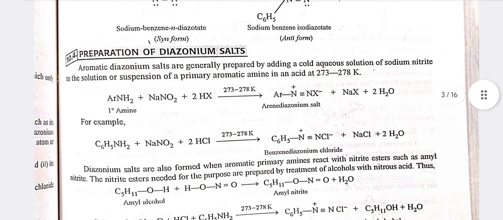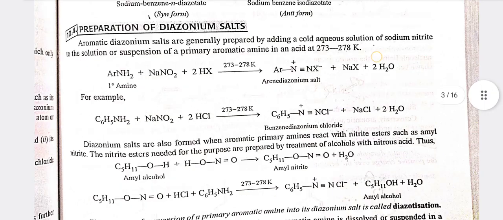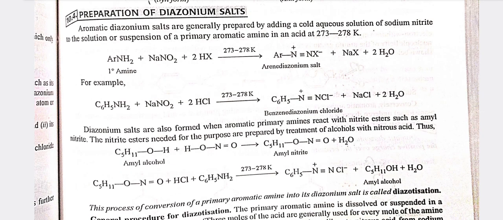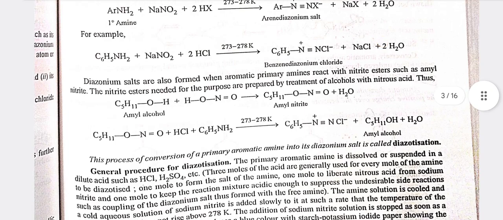Preparation of diazonium salts. Aromatic diazonium salts are generally prepared by adding a cold aqueous solution of sodium nitrite to the solution or suspension of a primary aromatic amine. ArNH2 primary amine plus NaNO2 plus 2HX at 273 to 278 Kelvin temperature gives ArN2+X- plus NaX plus 2H2O.